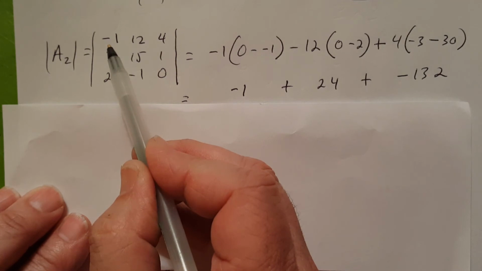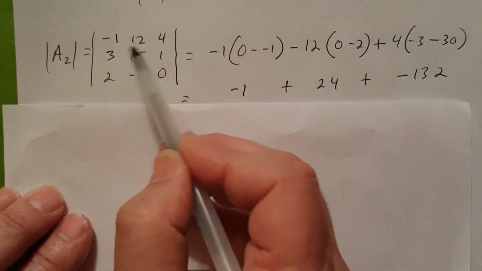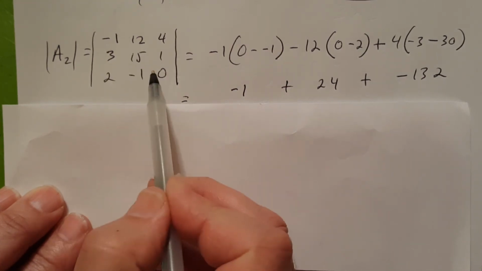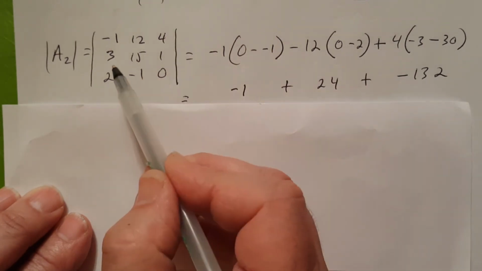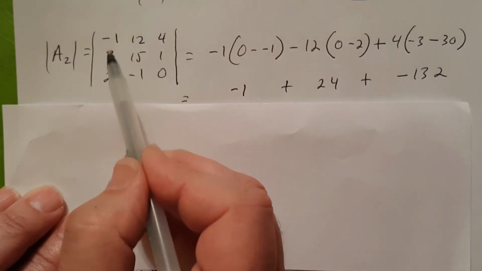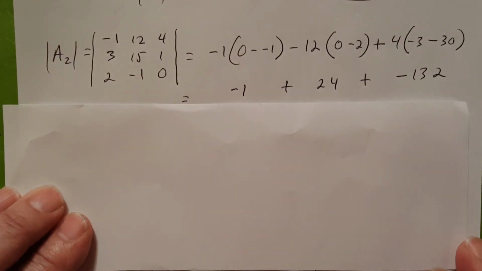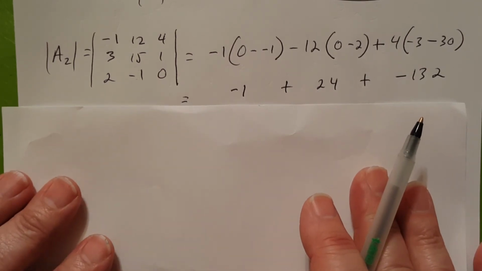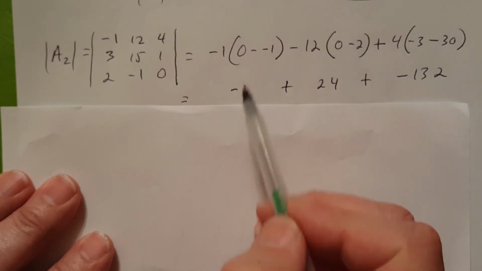So negative 1 times 0 minus negative 1, there it is. 12 times 0 minus 2, there it is. 4 times negative 3 minus 30, there it is. Do the math. This is plus 1. Negative 1 times plus 1 is negative 1.